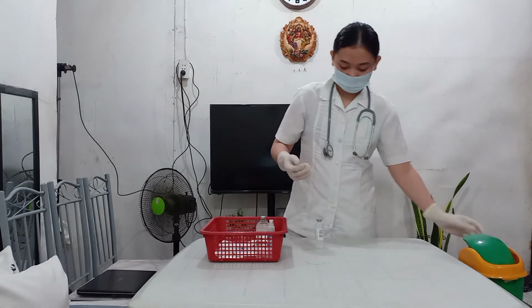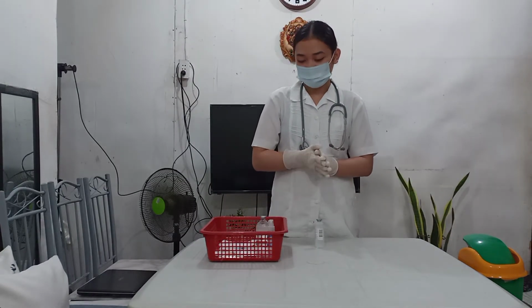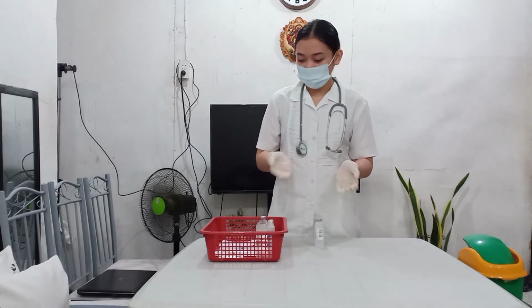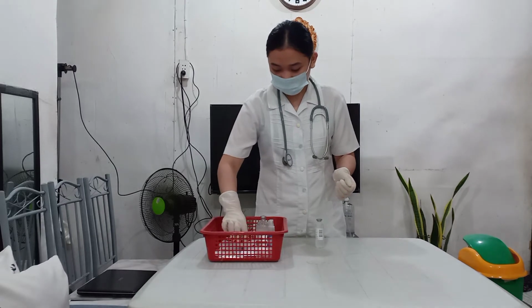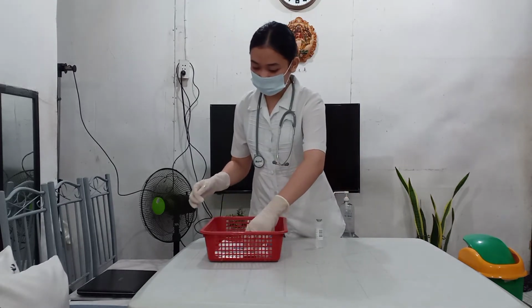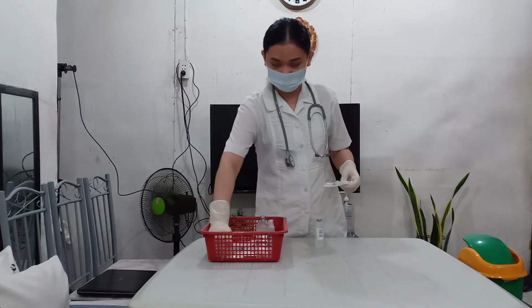Now, we will let it dry for a couple of minutes, and then while waiting, we are going to place the filter needle in the syringe.